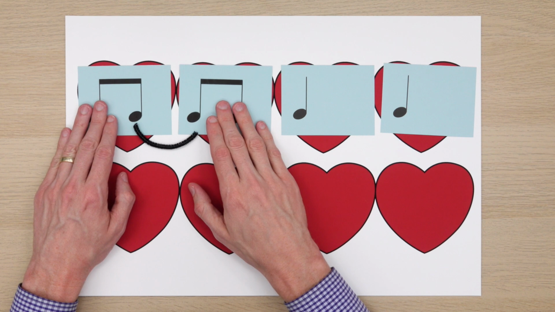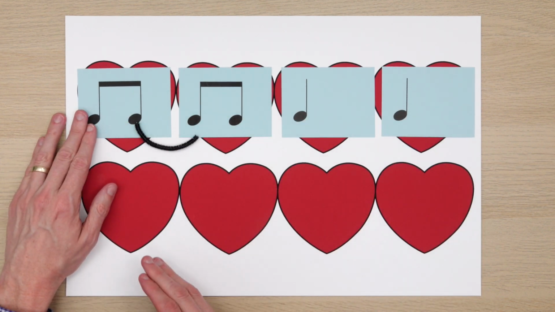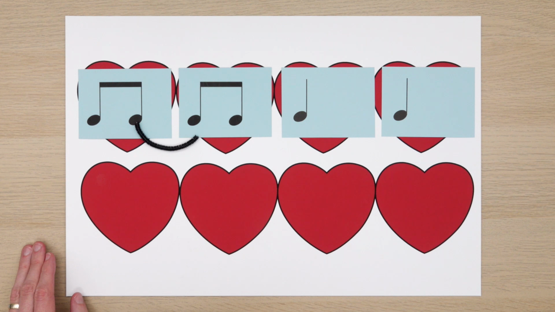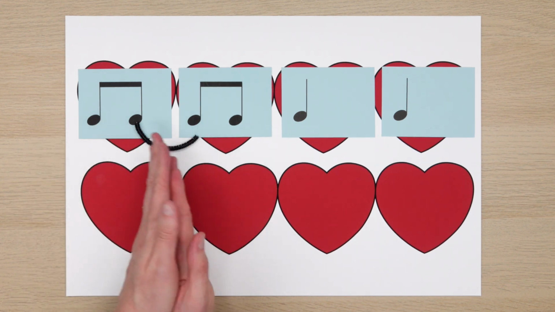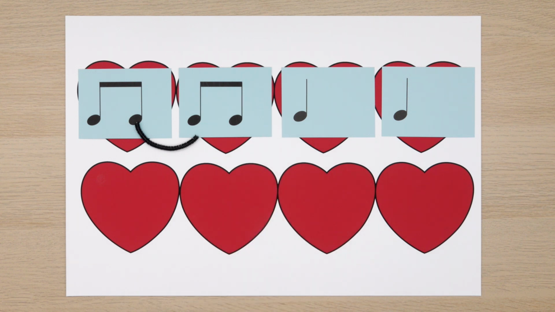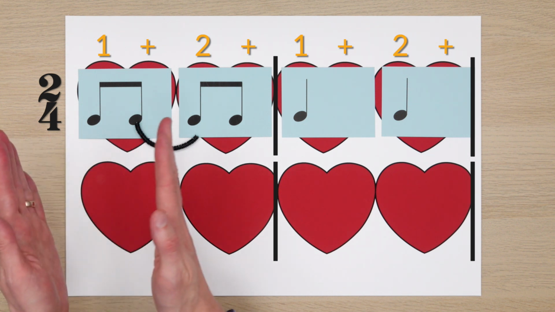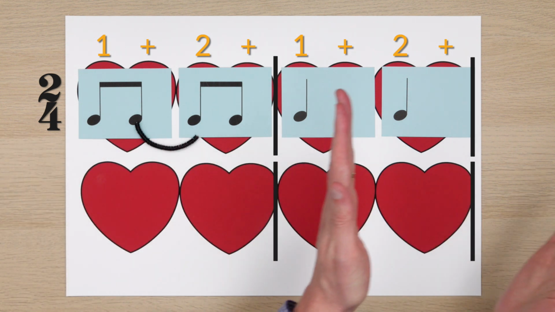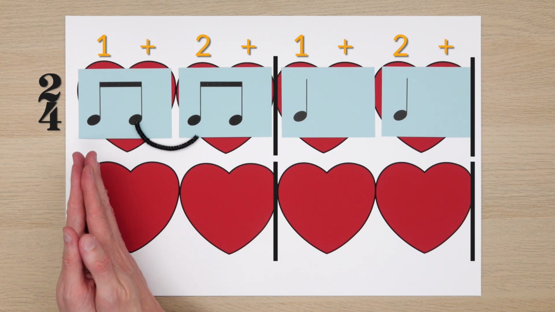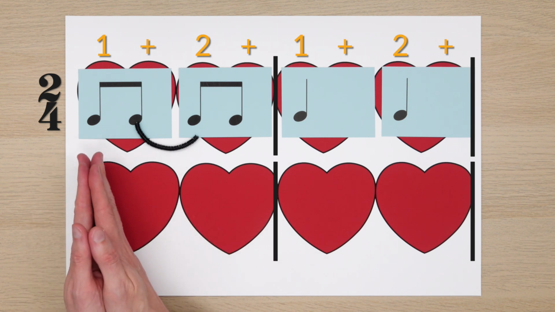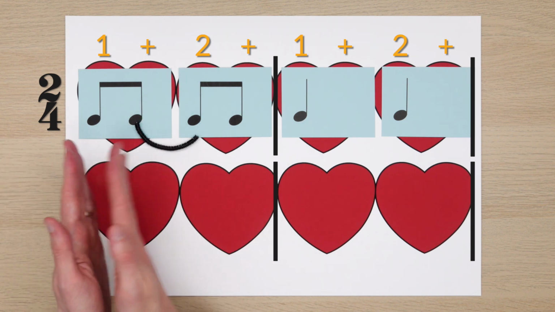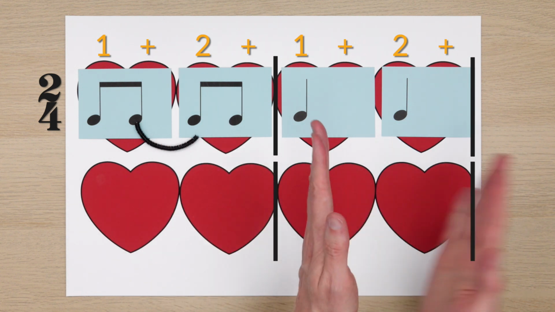Now let's think about how we would count this using our subdivided beat. Remember that each beat can be divided into two parts, a 1 and an and, or a 2 and an and. Since in Kye Kye Kule we're in 2/4 time signature, let's add a time signature and some bar lines and the subdivided counts. So now you can see that we have 1 and 2 and 1 and 2 and. Can you clap and count that with me? Let's go a little slower than normal. Try it with me. Ready, go. 1 and 2 and 1 and 2 and.